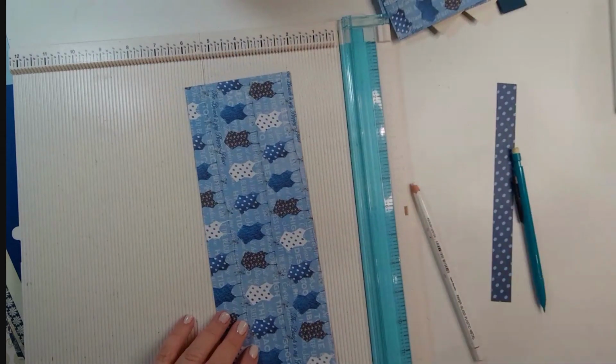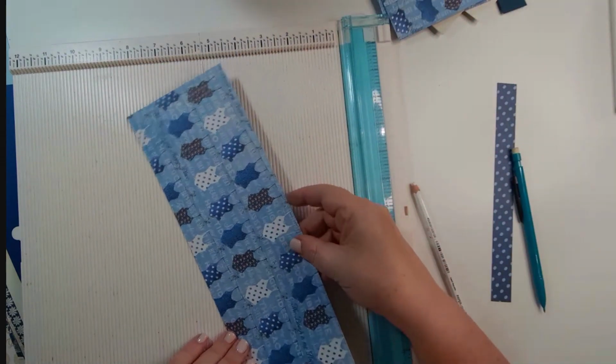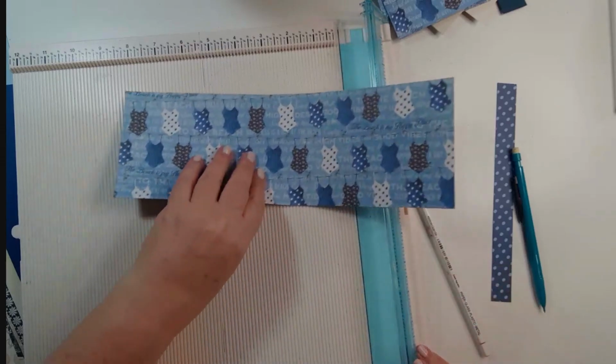Okay, and these are going to be C5s. So C5-4 is 6 by 3/4.